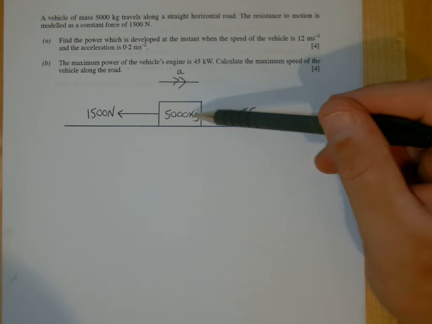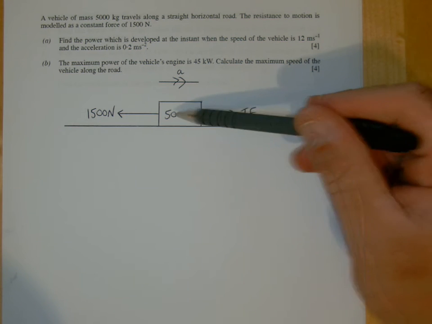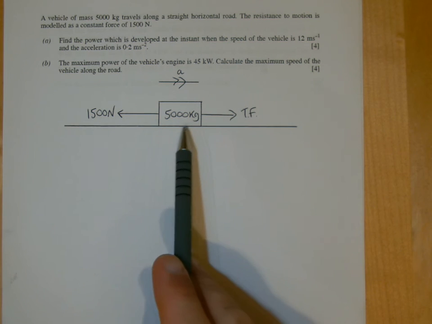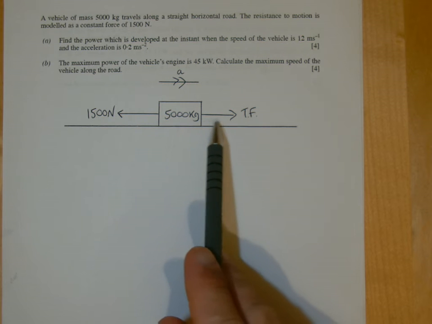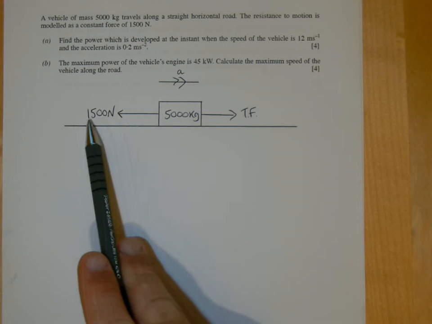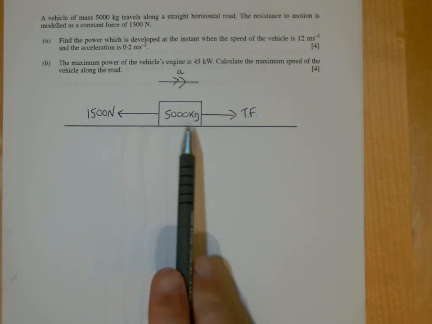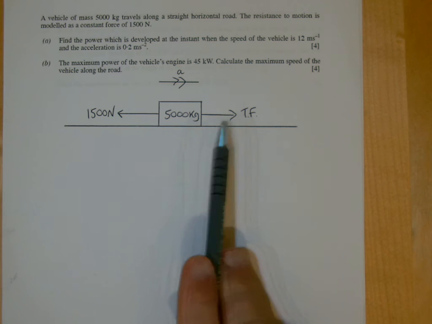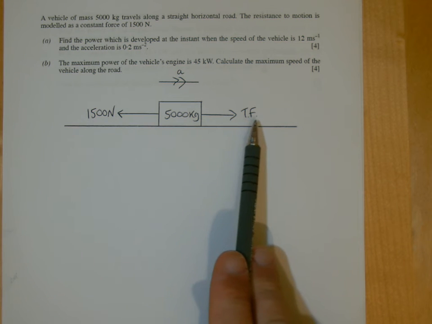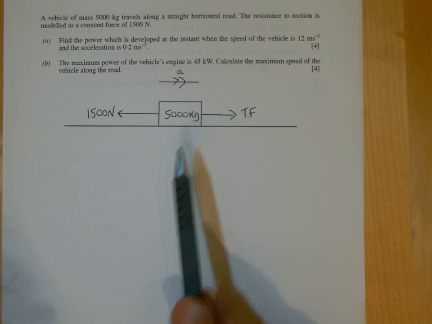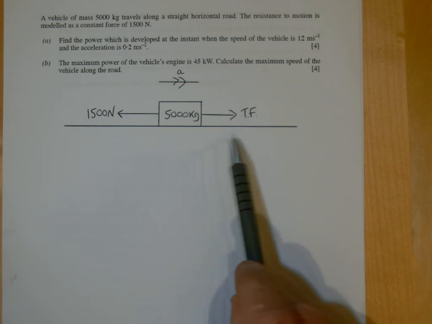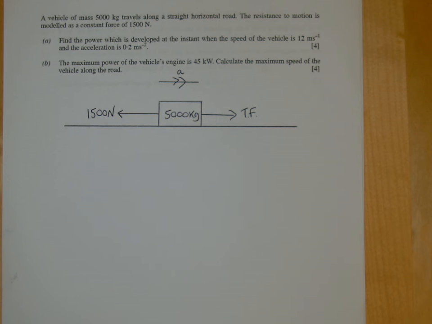Right, so we've got a vehicle of mass 5,000 kilograms moving along the road. You can see here I've got all the horizontal forces labelled. We've got the resistance here, as it says, of 1500 newtons. And then of course there's the forward force, which we call the tractive force, which is created from the work that the engine is doing. So we call that the tractive force, the force that's pushing it forward.